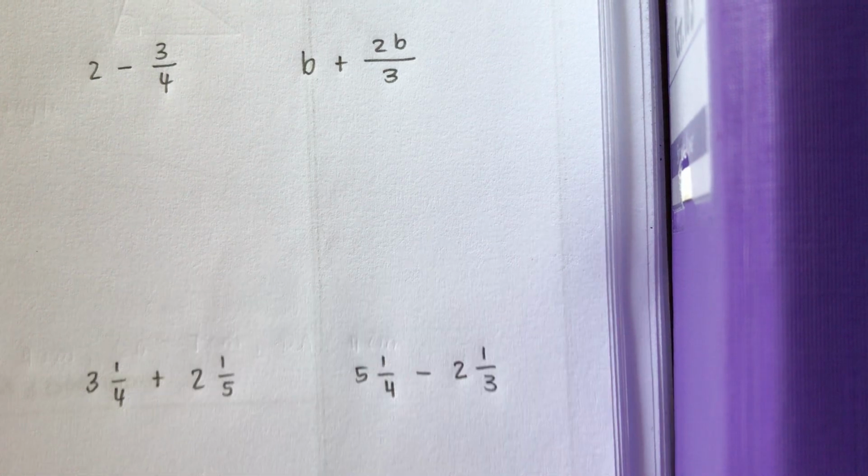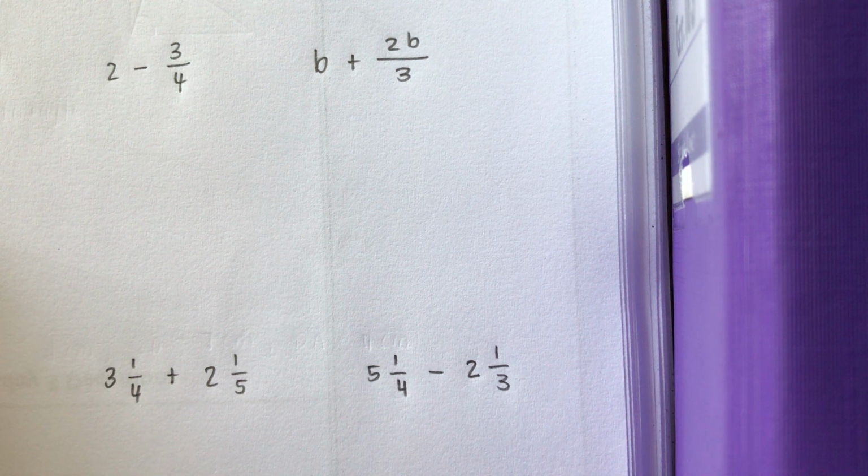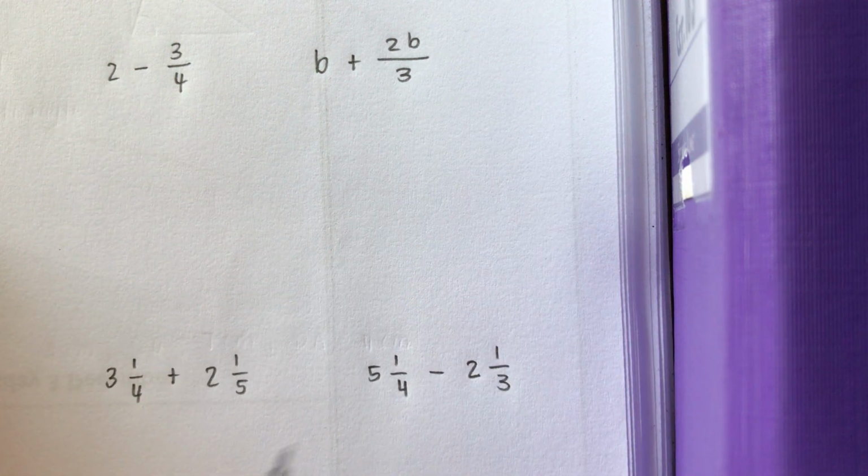Hi everyone, today I just have 4 examples on addition and subtraction of fractions. So we're going to do this one first, second, third and fourth.